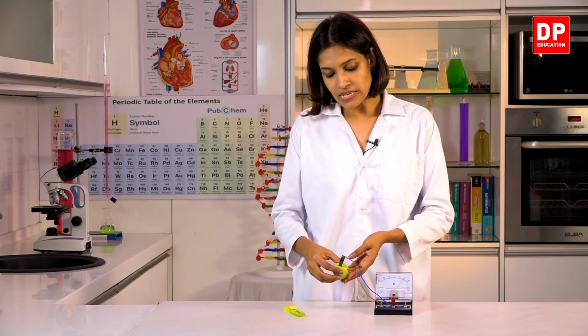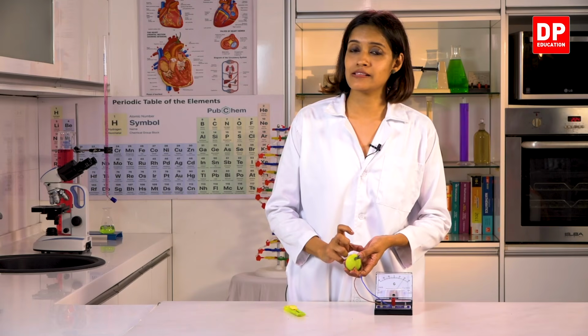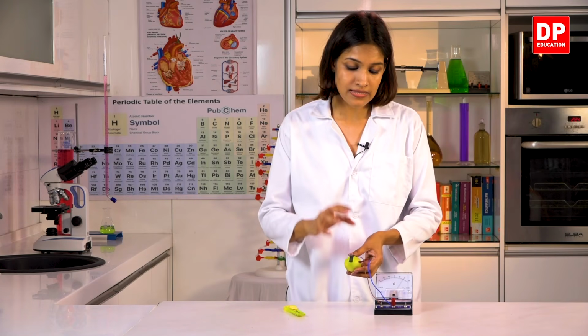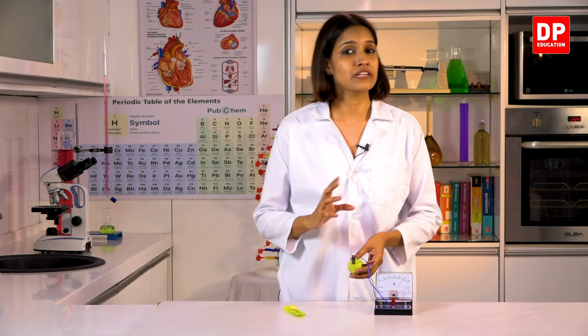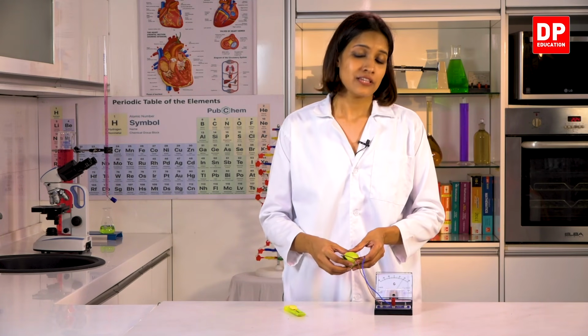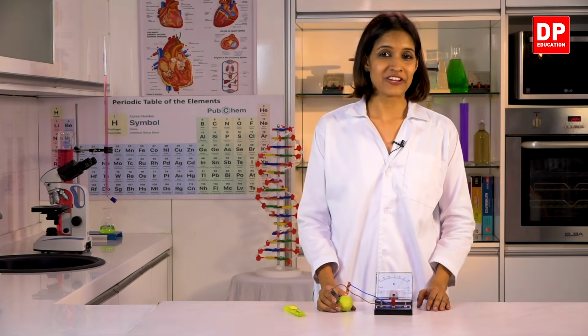What actually happens here is, at this moment the lime fruit acts as a simple cell. I hope you remember in grade 6 you learn about this simple cell. Simple cell is made by the similar structure, but instead of lime fruit we use dilute sulfuric acid. Okay children, so anyway we are going to learn about the simple cell later. So I hope you understand this one very well.